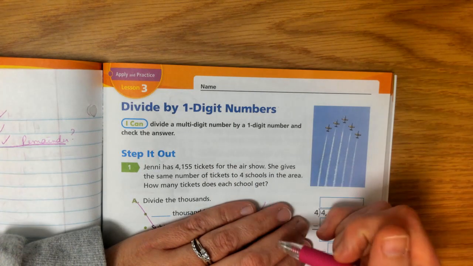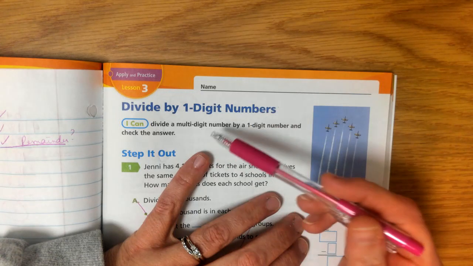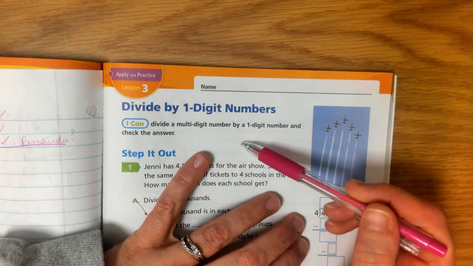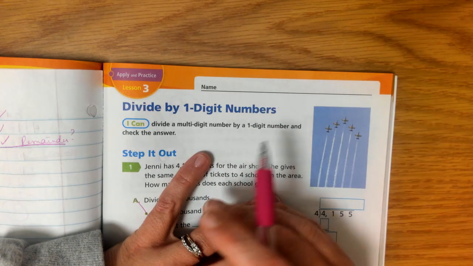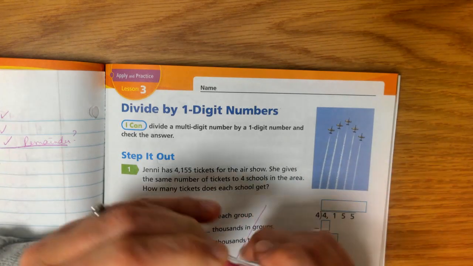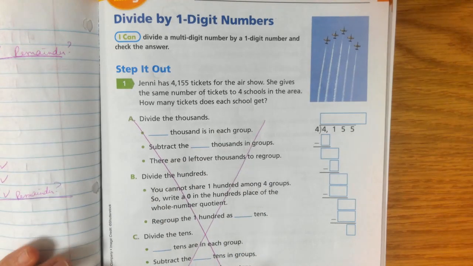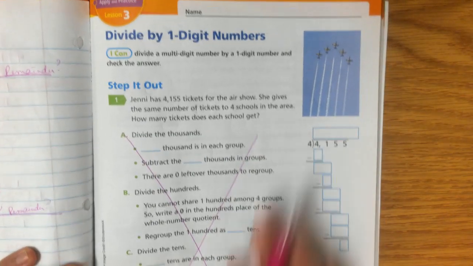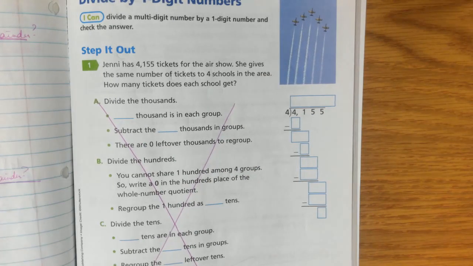We're going to be dividing by one-digit numbers. So you'll be able to divide a multi-digit number by a one-digit number and then check your answer. This time we're going to be checking our answer, and I'm going to show you what that means. We're not going to do this A through D. We will put our answer down here, but we're just going to do the regular division.